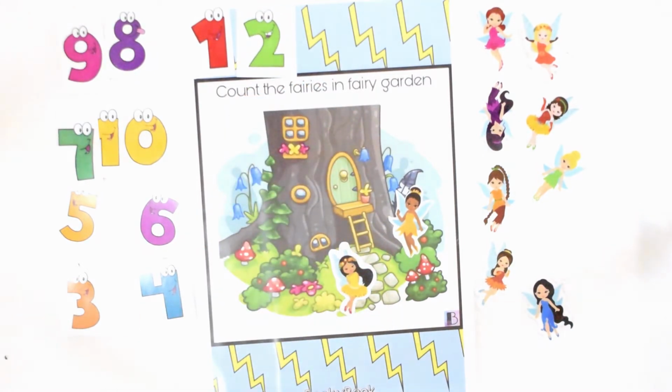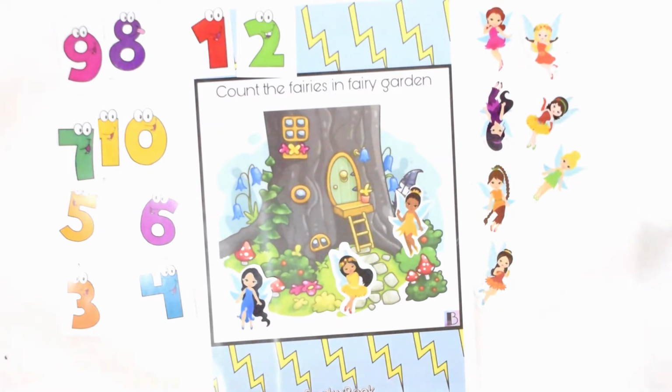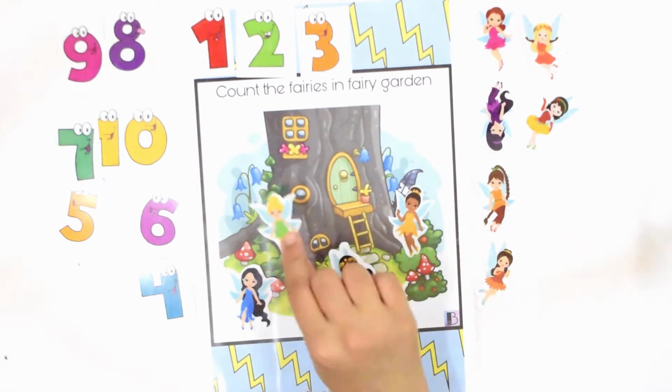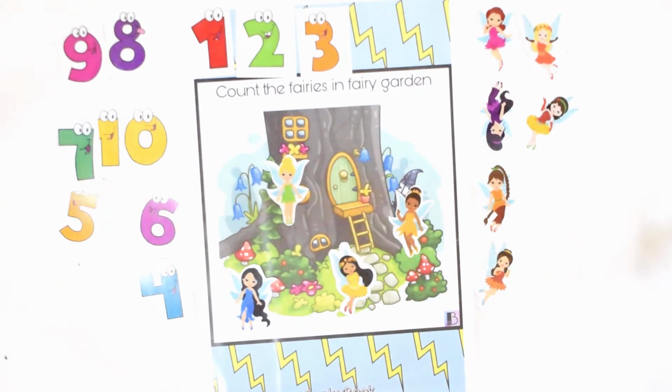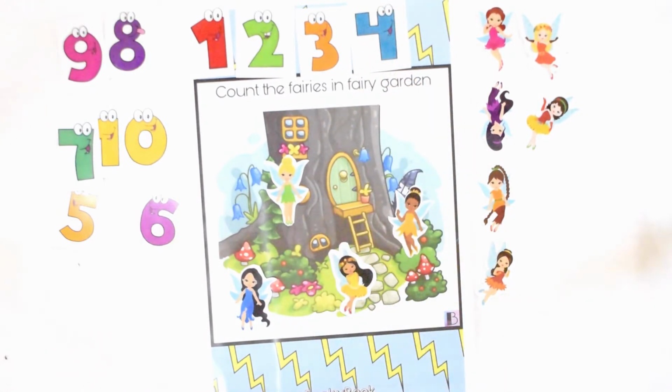Again, can you place one more fairy in the fairy garden? How many fairies are there? 1, 2 and 3. Can you place 3 on the top of the fairy garden? 3. Can you place one more fairy in the fairy garden? 4. Can you find 4 and place it on the top like this? Again, can you place one more fairy?